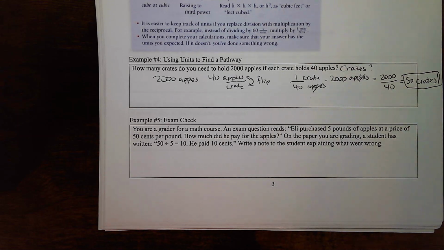You're grading a math course exam. The question reads, Eli purchased 5 pounds of apples at a price of 50 cents per pound. How much did he pay for the apples? On the paper you're grading, a student has written 50 divided by 5 equals 10. He paid 10 cents. Write a note to the student explaining what they did wrong.